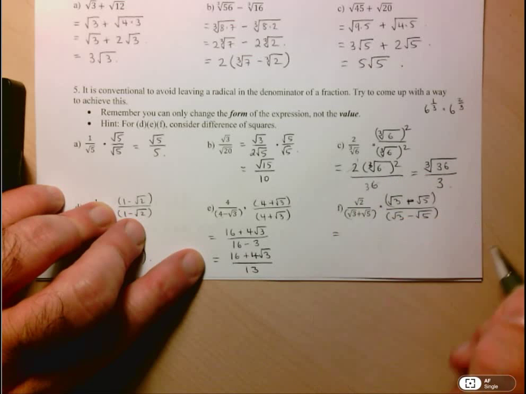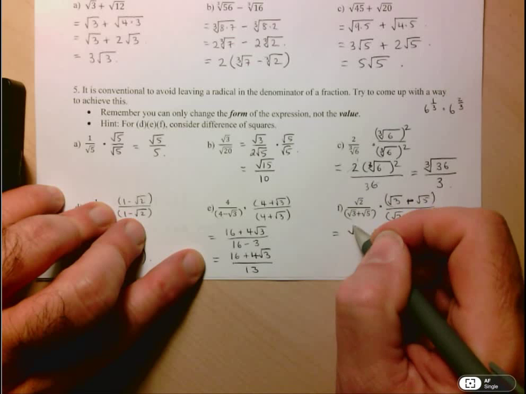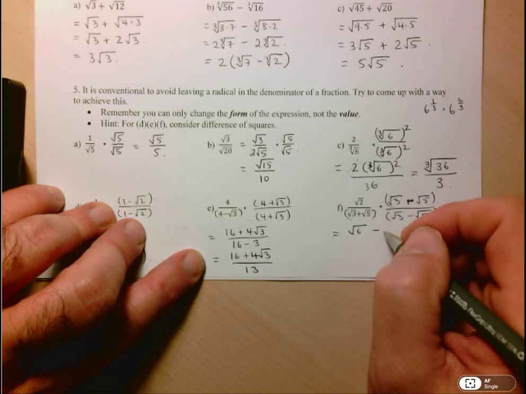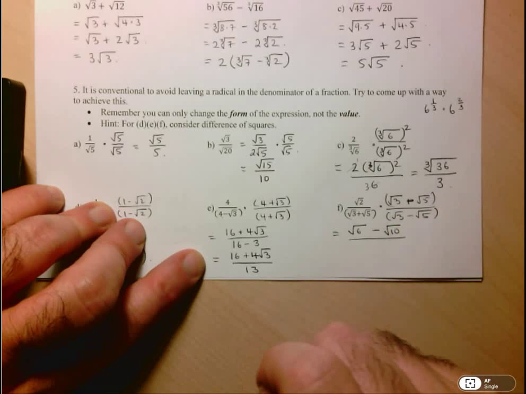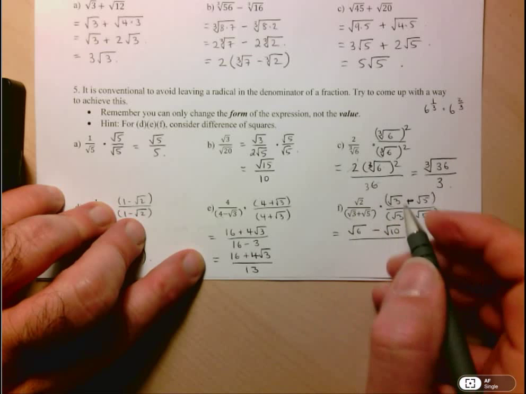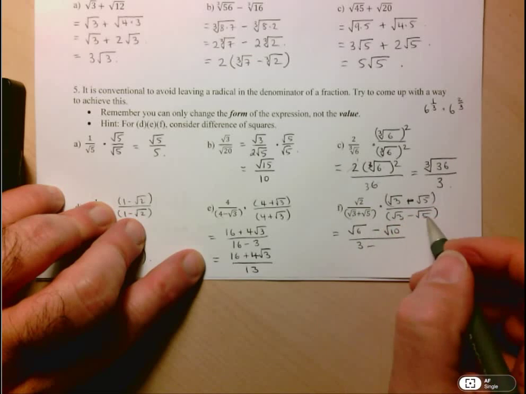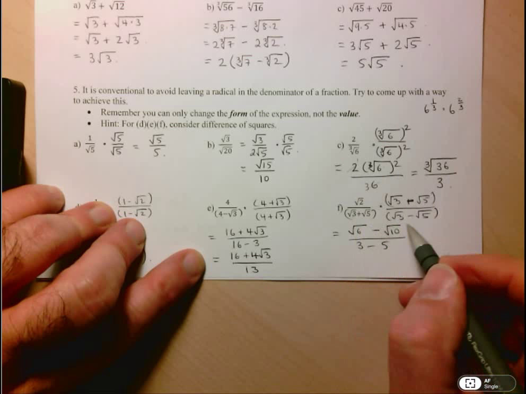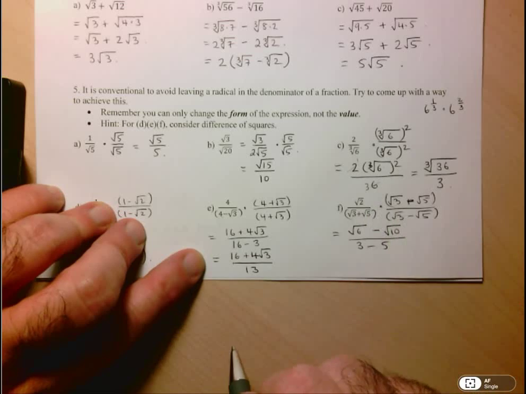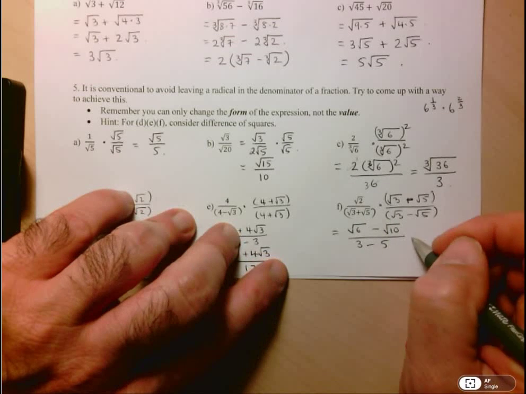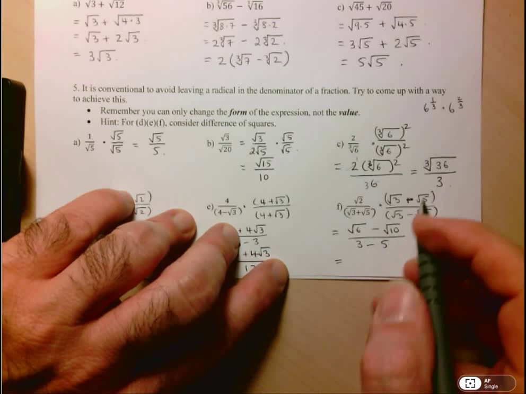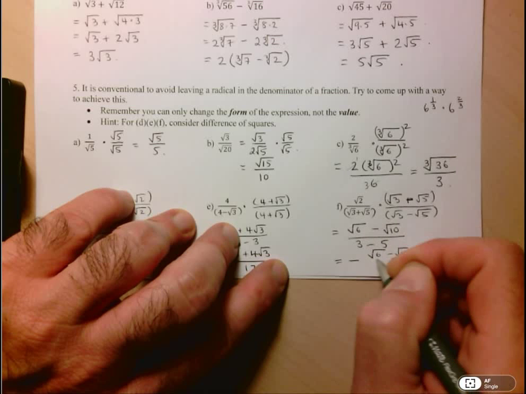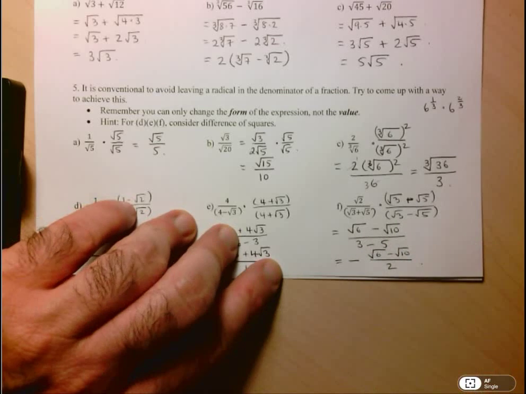And so here we're left with root 2 times root 3, so root 6, minus root 2 times root 5, which is root 10. And in the denominator, we have root 3 times root 3, which is 3, minus root 5 times root 5, which is 5. Again, the middle terms cancel out because I have negative root 15 plus root 15. So I'm just left with, this is negative 2, so I'll put the negative in front, root 6 minus root 10 over 2. And there you have it.